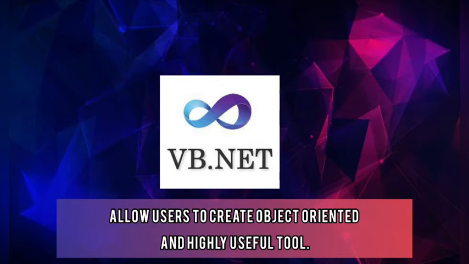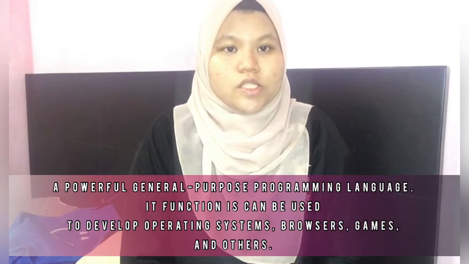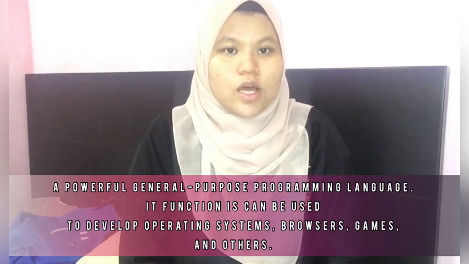We choose VB.NET. It allows users to create object-oriented and highly useful tools. Last software for programming software is C++. It is a powerful general-purpose programming language. Its function can be used to develop operating systems, browsers, games, and so on.